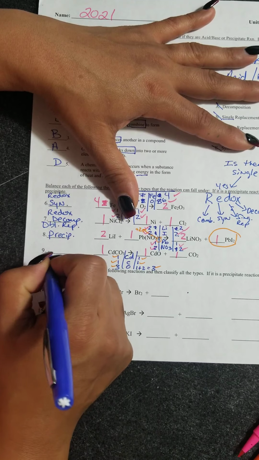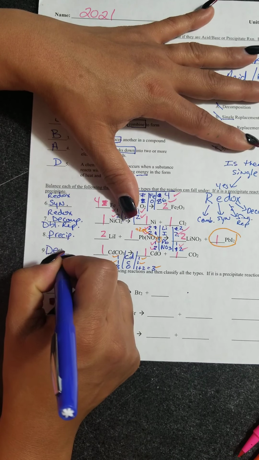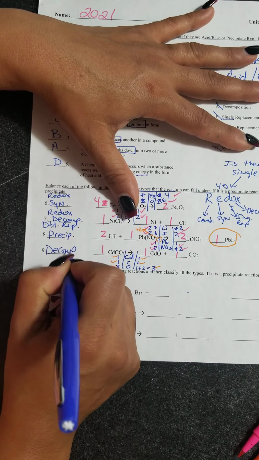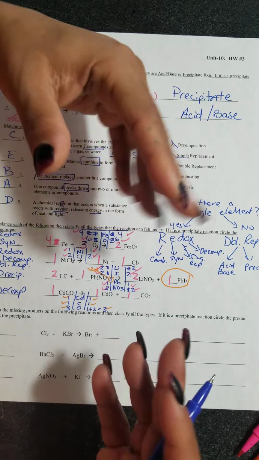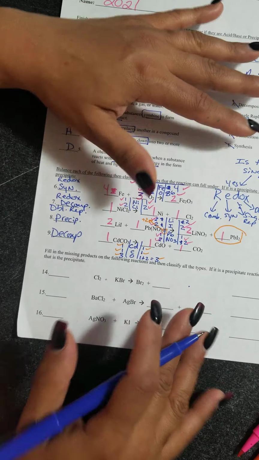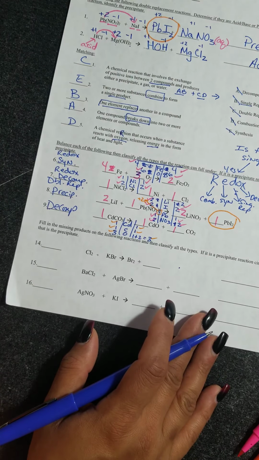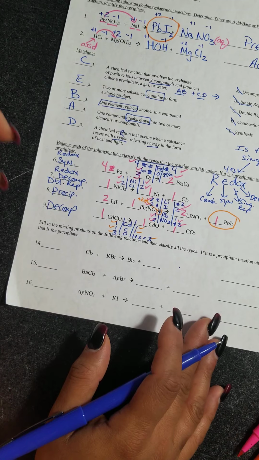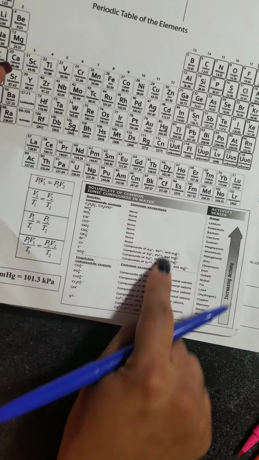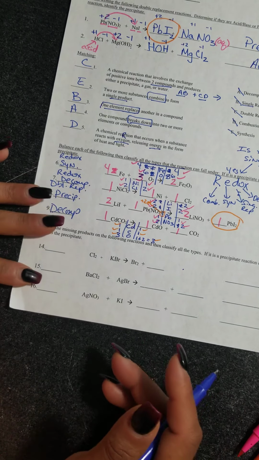So this is actually a decomposition. It's not a redox because I don't have a single ion that's floating around by itself. It's just a decomposition. Okay, so that one was a little different. Sometimes, and you know that there's a lot of exceptions to the rules, just like our solubility chart, exceptions. So that one's an exception.